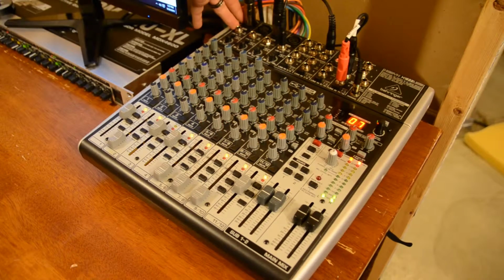On the mono channels, we have an XLR input and a 1/4 inch input. Some important things to remember about this is you can only use one at a time, either the XLR or the 1/4 inch, but not both. If you plug both in, you'll get the XLR input.